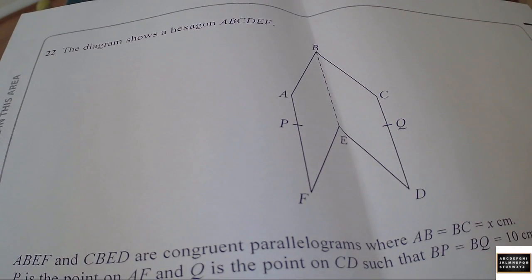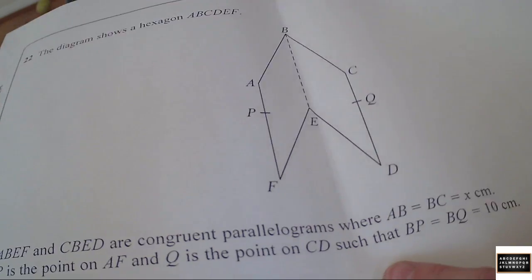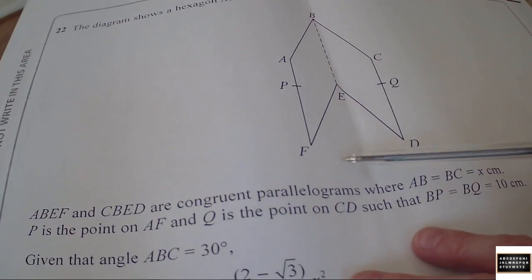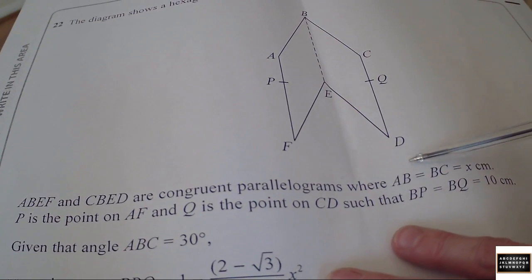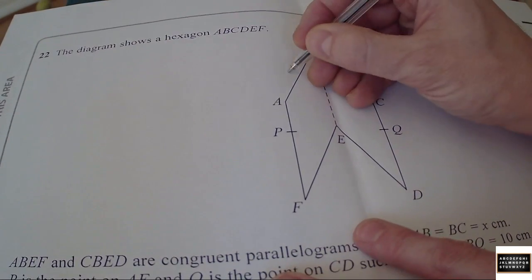I'll scroll up for you so you can see it in a second. So this is showing a hexagon. So 1, 2, 3, 4, 5, 6. It's telling you some things. It's telling you that there's some congruent parallelograms in there, and that this AB is BC is X. So I'm going to just draw that in there. So this is X here.